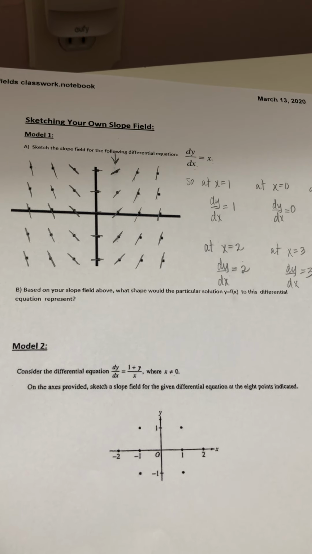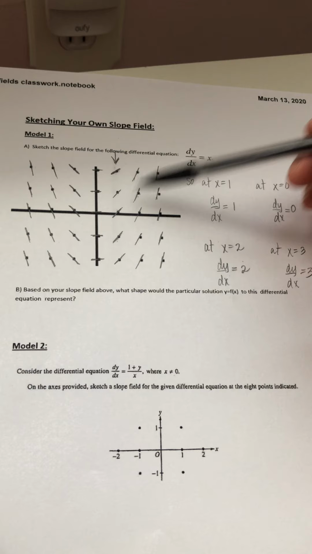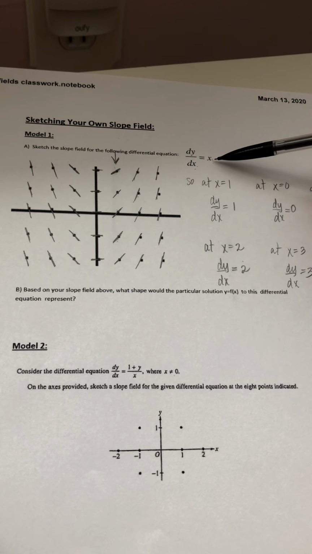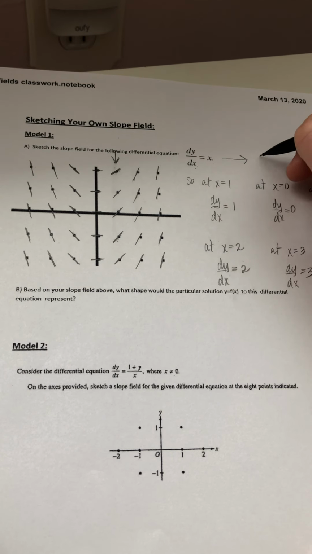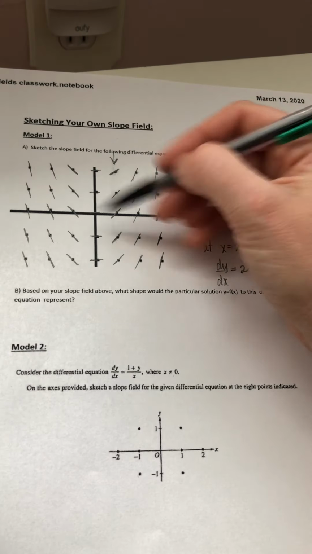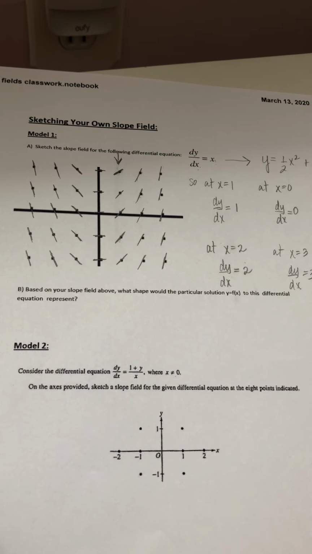Based on your slope field above, what shape would the particular solution to this differential equation be? So again, the solution to the differential equation is the shape that the slope field makes. And this is very similar to the first one that I showed you, in that it definitely looks like it takes the shape of a parabola. And if you consider yourself finding the actual antiderivative of x, you would get an equation that models a parabola. You would get 1/2 x squared plus c. You know, so that's not a coincidence. This is algebraically the interpretation of what this slope field is supposed to represent.